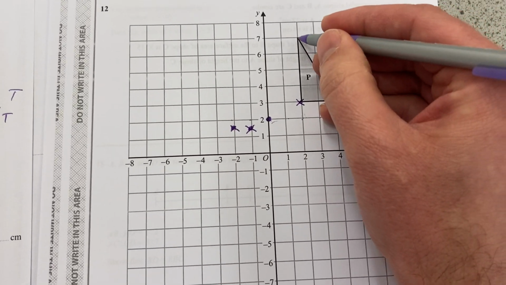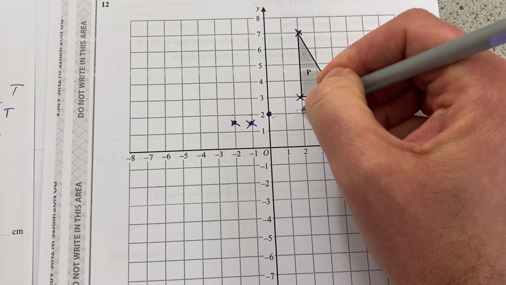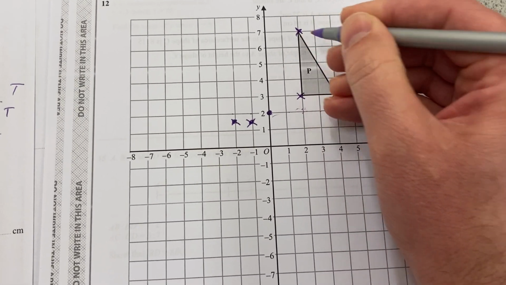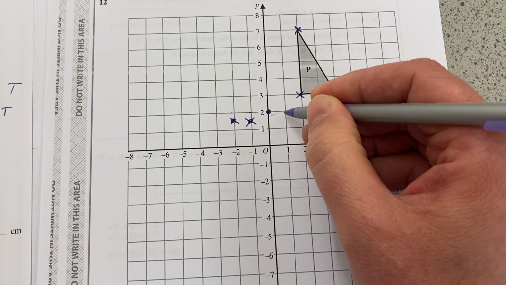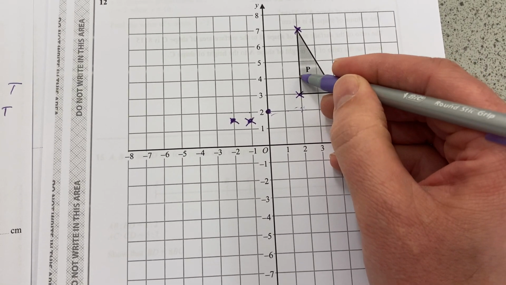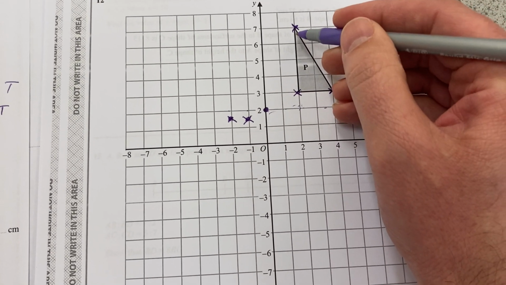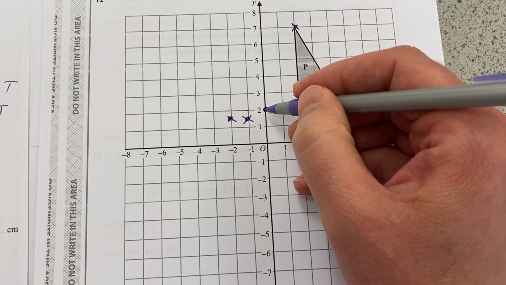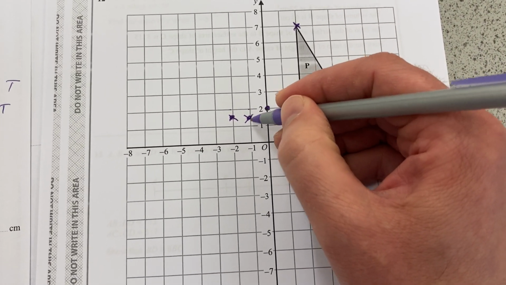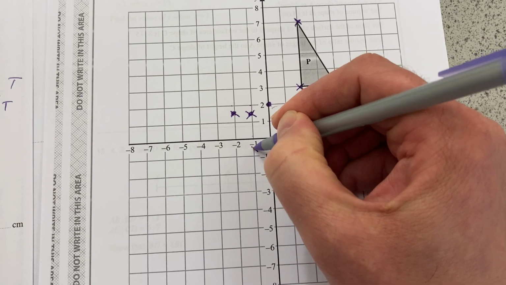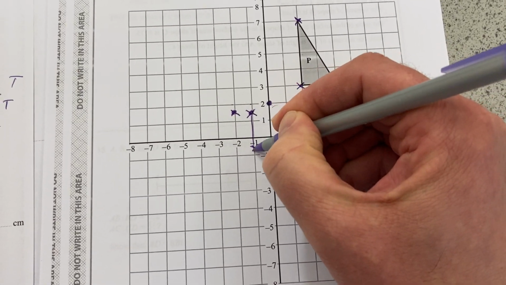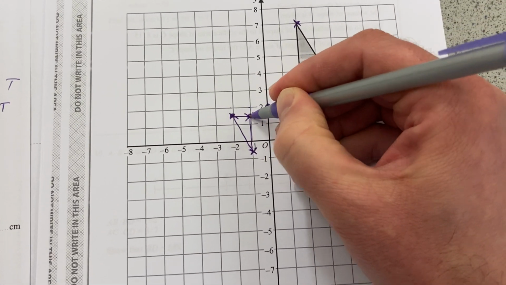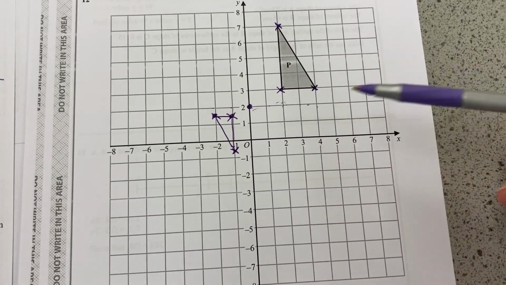This point up here is 2 away and 1, 2, 3, 4, 5 up. So it's going to be 1 away and 2.5 down. And then there we get our new triangle. Because it's negative, it's facing the other way.